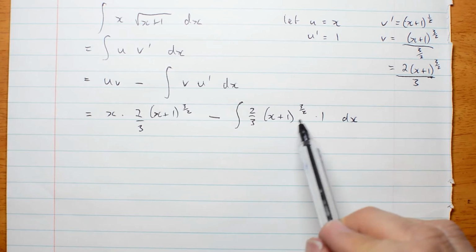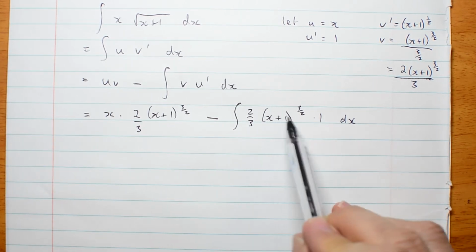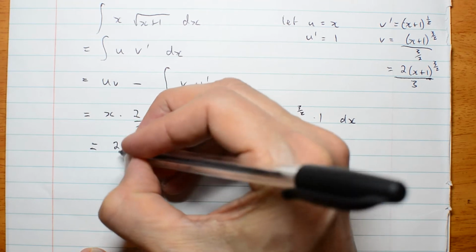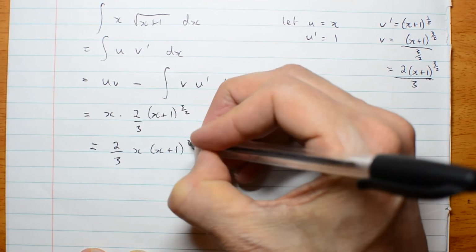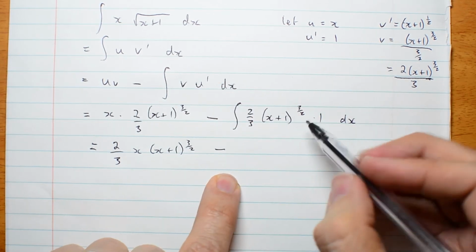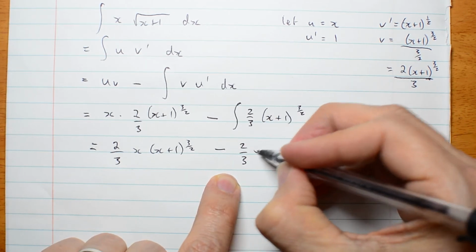And that's okay. I can integrate this because the inner part is linear, so its derivative is 1. So that's going to be easy. This is 2/3 of x plus 1 to the 3 on 2 minus the integral of this, it's 2/3 of something.